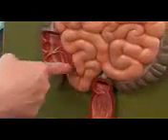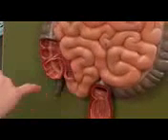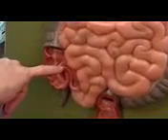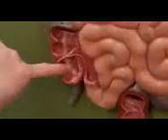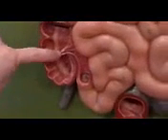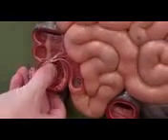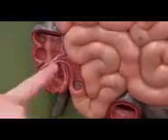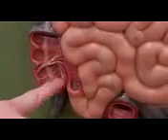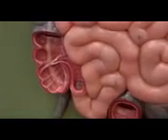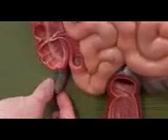So this section right here where it kind of comes straight up. This valve in between the ileum and the cecum is called the ileocecal valve, and it actually has number, I think, 15 on this model. The cecum is this rounded C-shaped region of the large intestine. The appendix, or the vermiform appendix, is here.